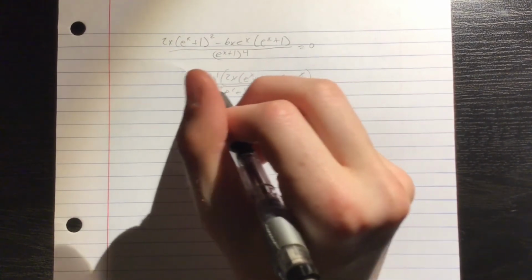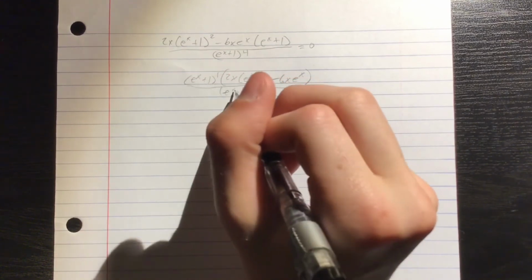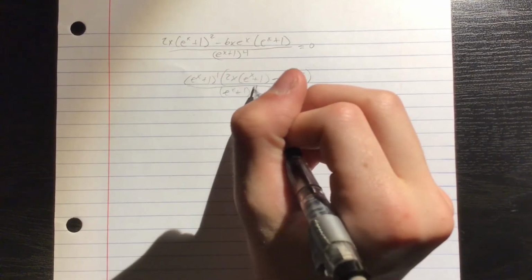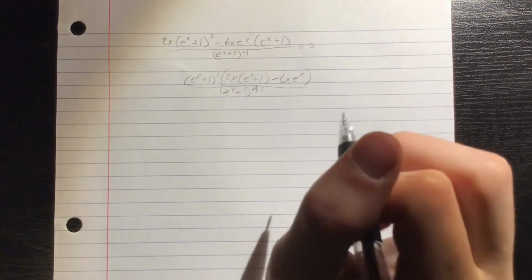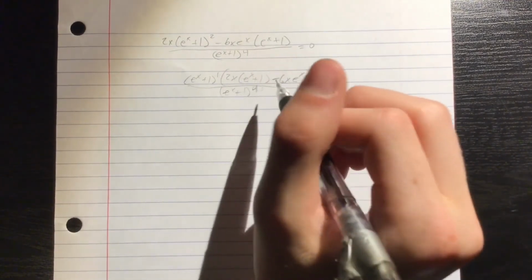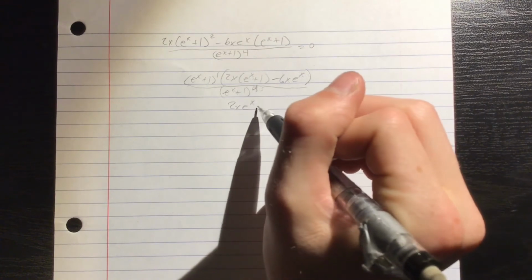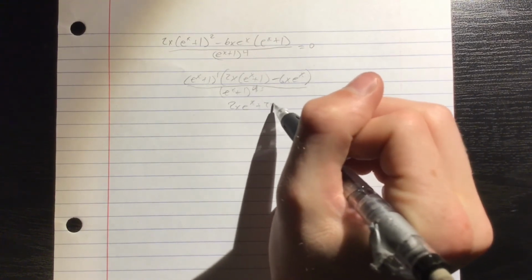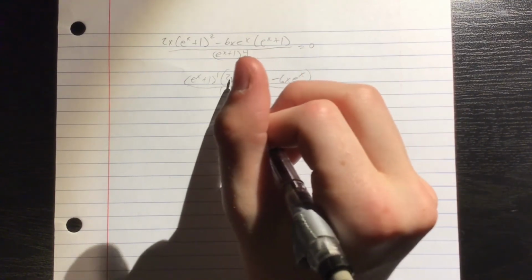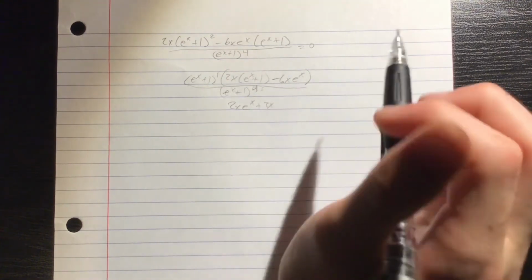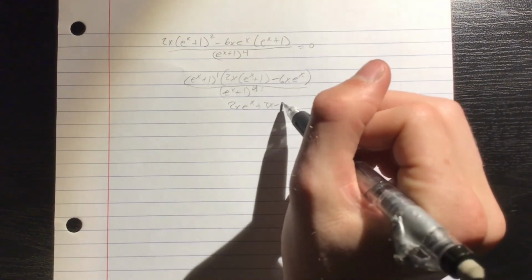So now in our numerator, if this goes away, I'll just faintly cross that out, 3. This is going to turn into, if we distribute, 2x e to the x plus 2x e to the x plus 2x minus 6x e to the x.